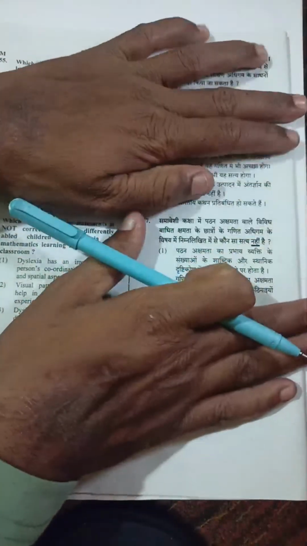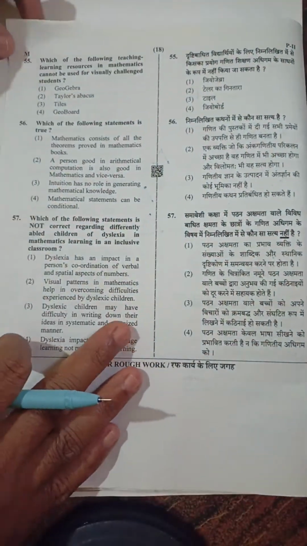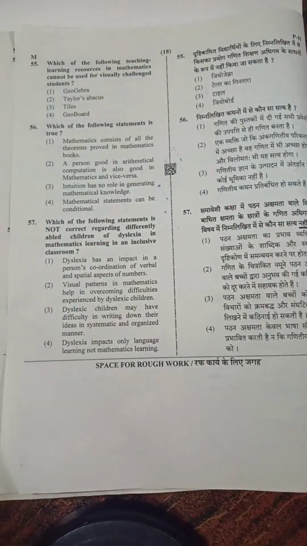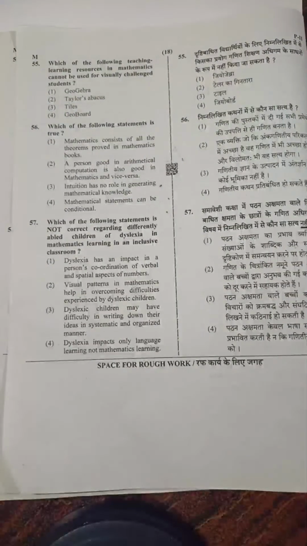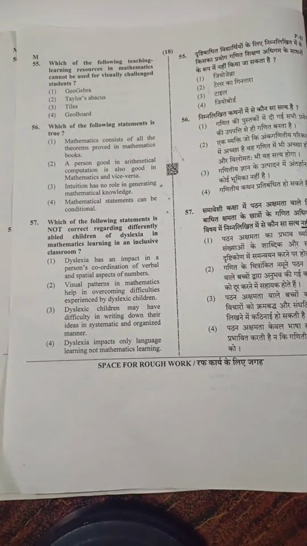Still three more questions are there in the methodology. After that we are going to solve the problems. Now we are going to question number 55.